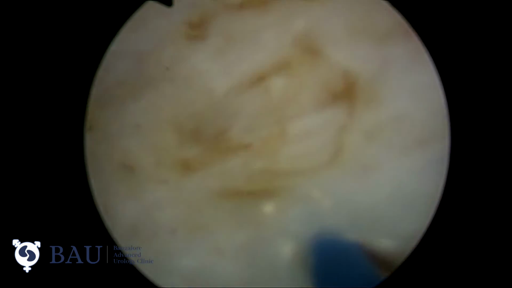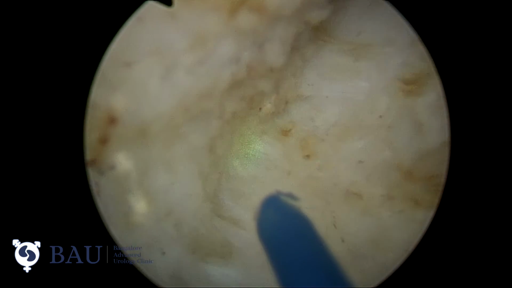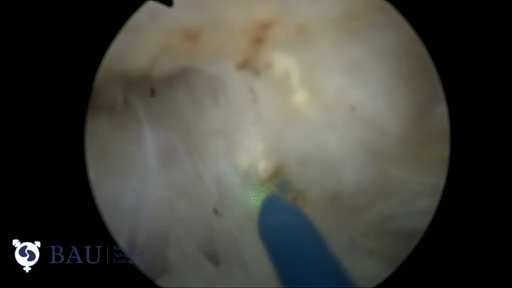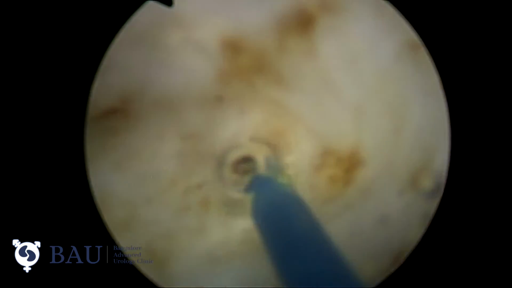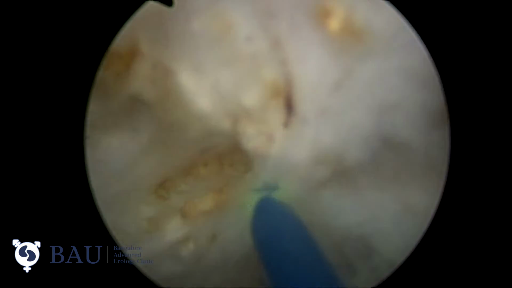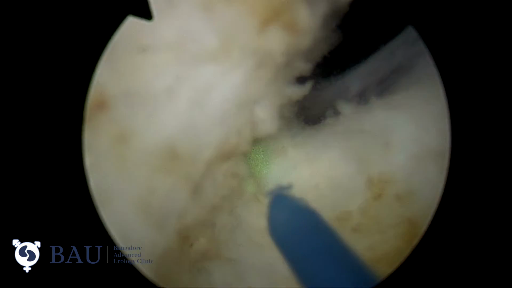Be close to the prostate adenoma as much as possible. Never enter the capsule in this area, that can create a lot of complications.